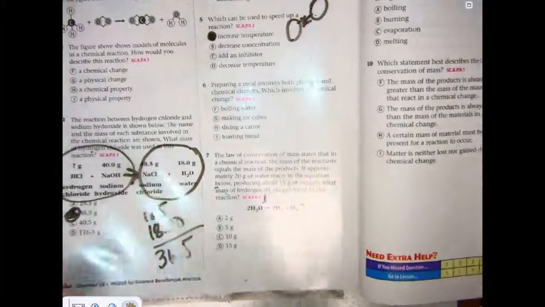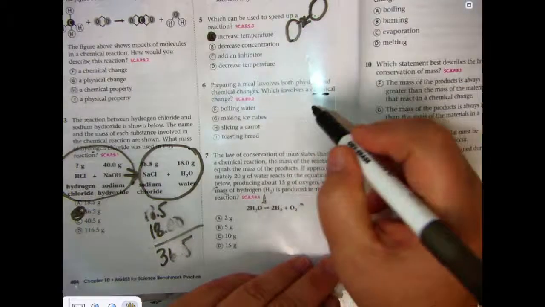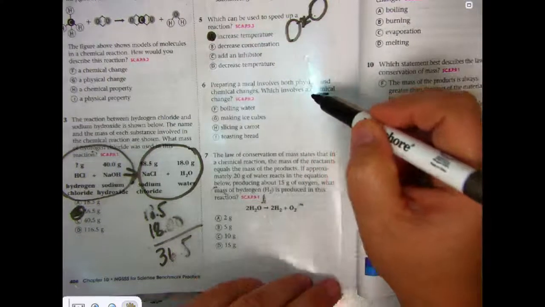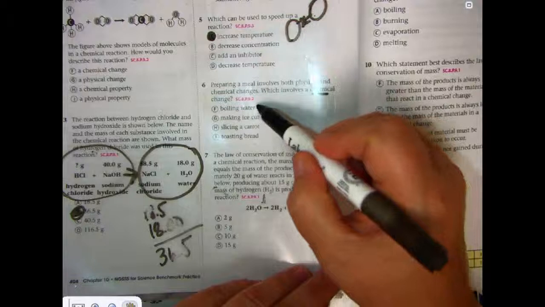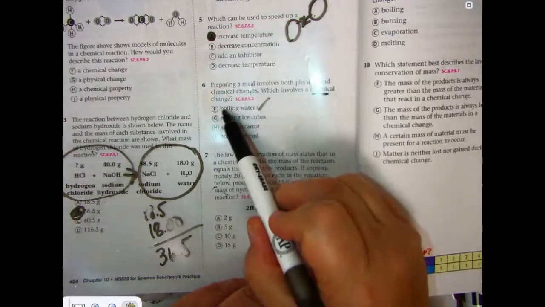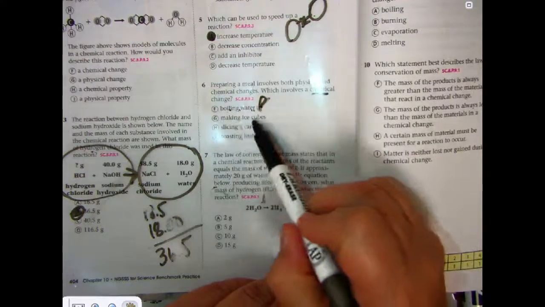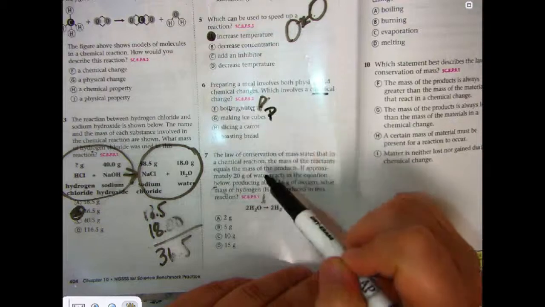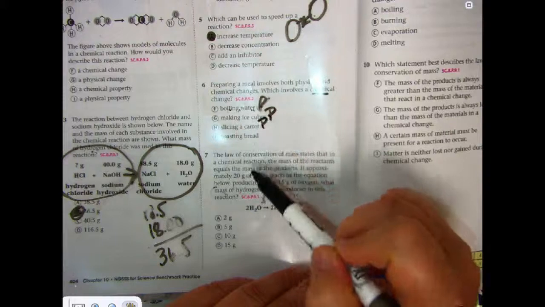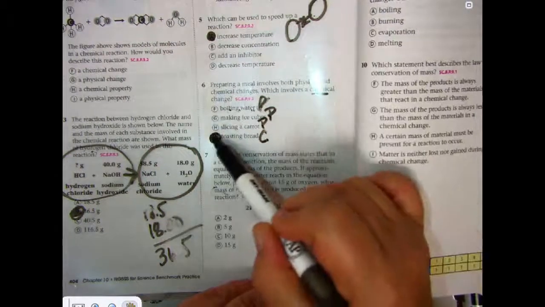Okay, preparing a meal involves both physical and chemical changes, which involves a chemical change, just like our 4 things that we talked about before: cooking, burning, rusting, and digestion. Okay, so if you look at these, boiling water just changes the state of the water. It's still water, it's water vapor. So this is a physical change. Making ice cubes, again, you're changing the state, so it's a physical change. Slicing a carrot, it's still a carrot. It's just sliced up, that's a physical change. Toasting bread, you're actually cooking it, so that's a chemical change. So I is a chemical change.